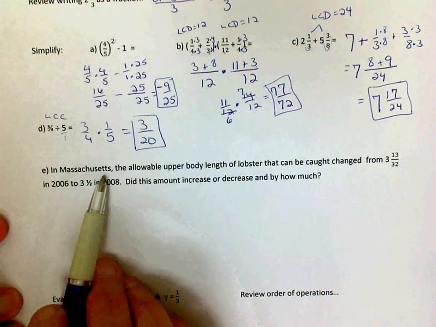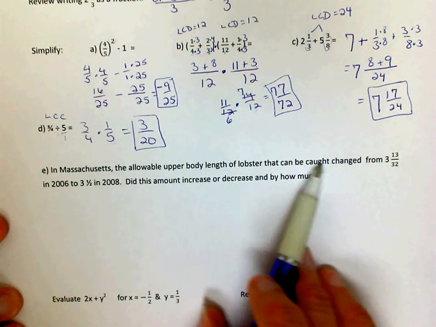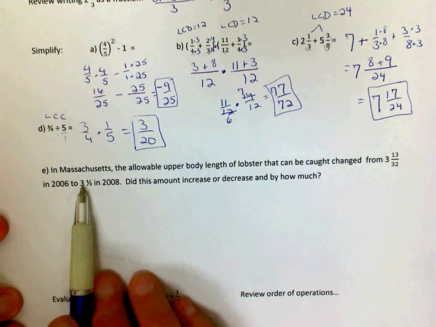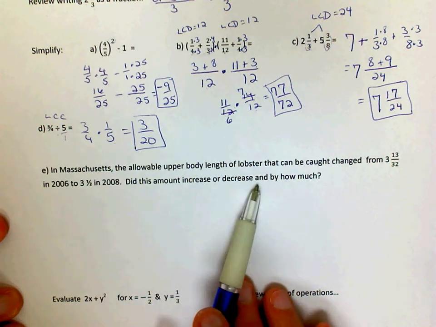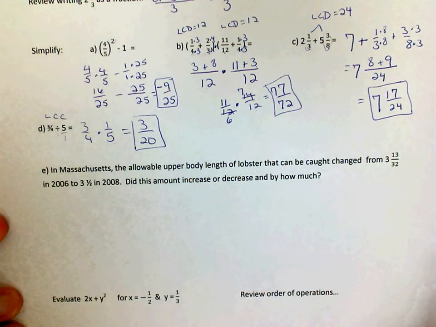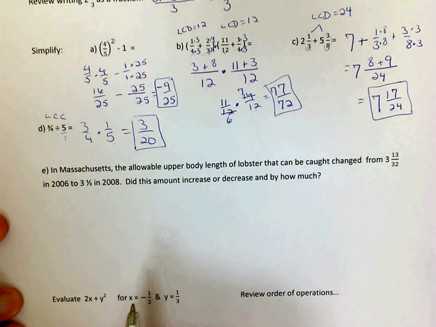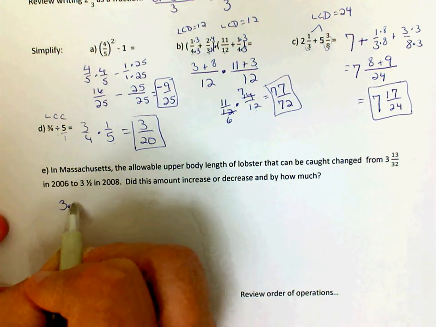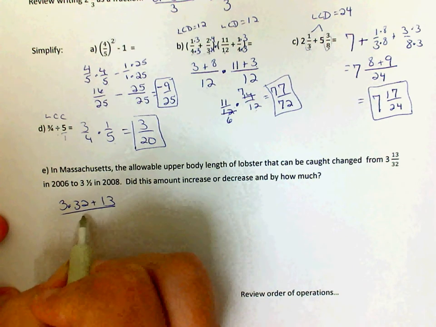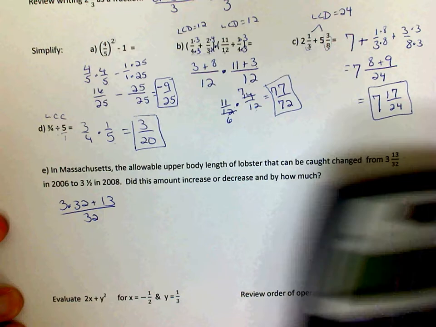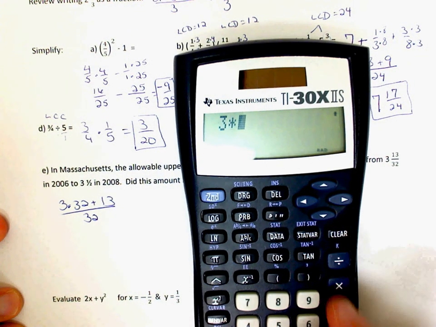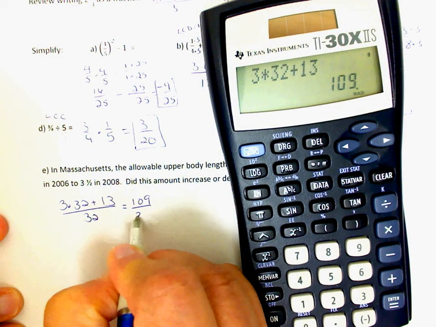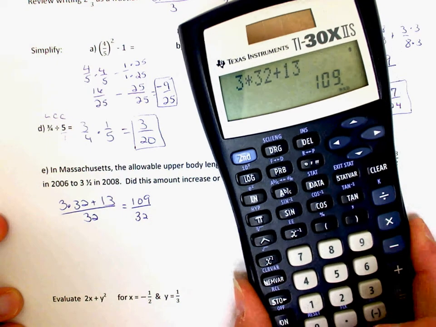Now, in Massachusetts, the allowable upper body length of lobster that can be caught changed from 3 and 13/32 in 2006 to 3.5 in 2008. Did this amount increase or decrease? And if so, by how much? Yuck. In this case, I think it's nicer if we go ahead and change these into improper fractions. So I take 3 times 32 and I add 13 to that, and then I still put it over 32, and I'm going to cheat and use a calculator. So 3 times 32 plus 13, that's 109, equals 109 over 32.